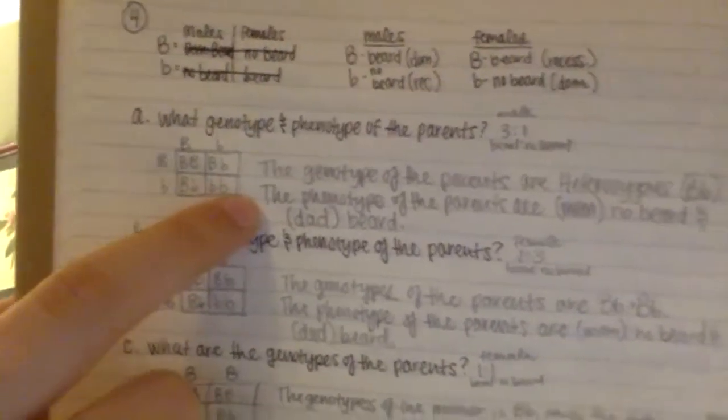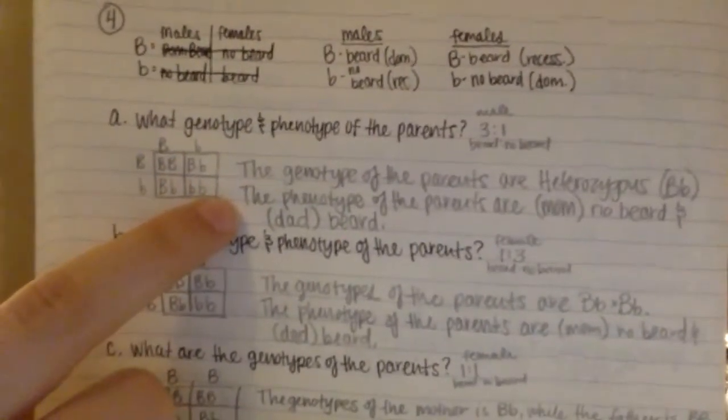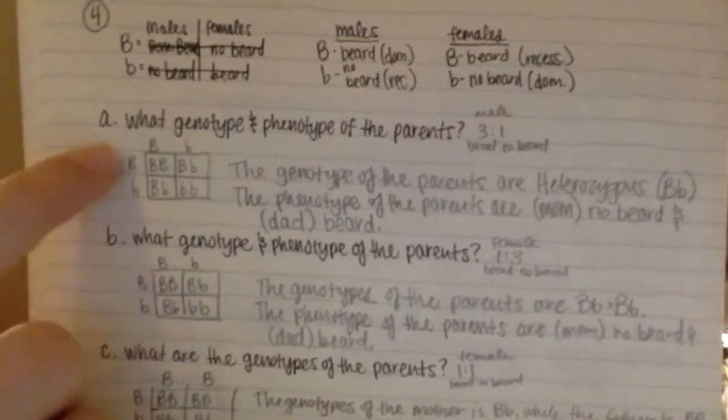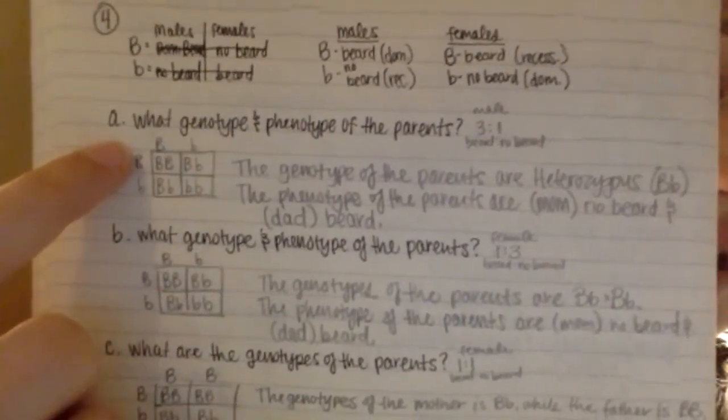So in this cross, to get this, the genotype of the parents are heterozygous, so big B, little b. And the phenotype of the parents are no beard for the mother and beard for the father.